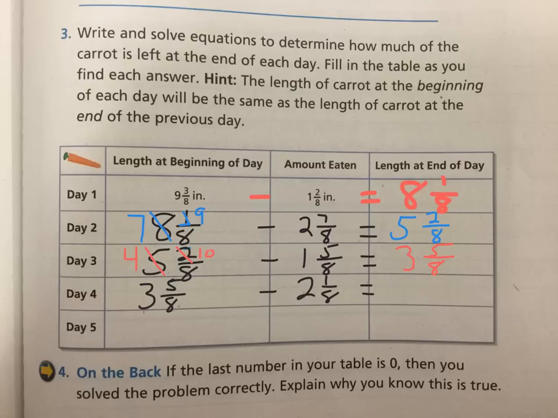So we don't need to borrow this time, so I just subtract. 3 minus 2 is 1, and 5 minus 1 is 4. So 1 and 4/8. Transfer that over to the beginning of day 5, 1 and 4/8. And we see that the amount eaten on day 5 was 1 and 4/8.